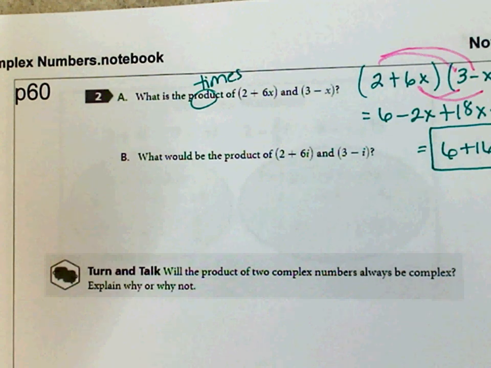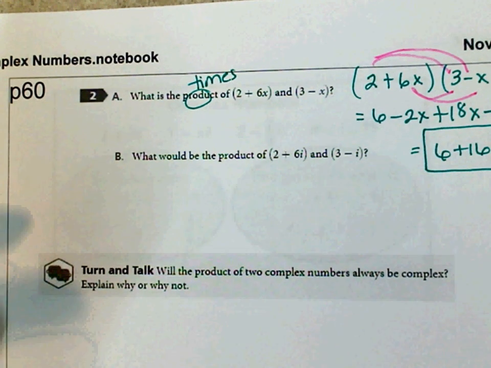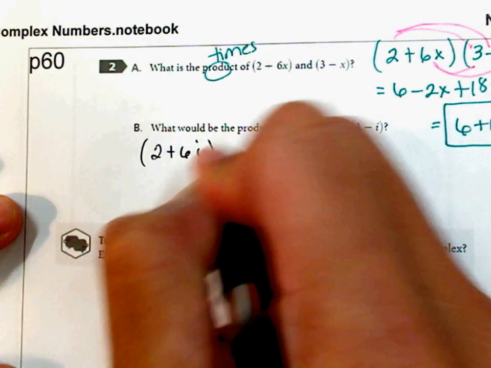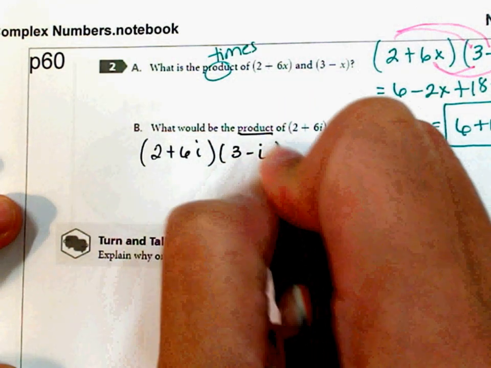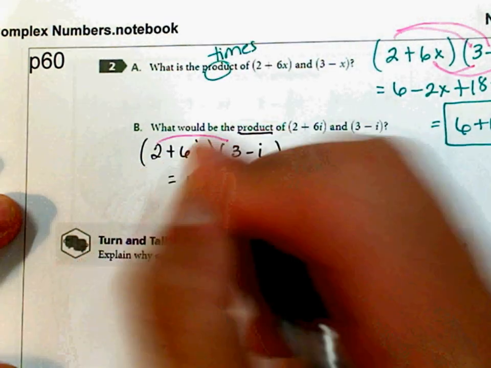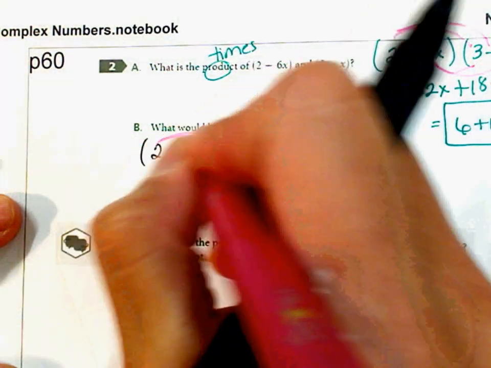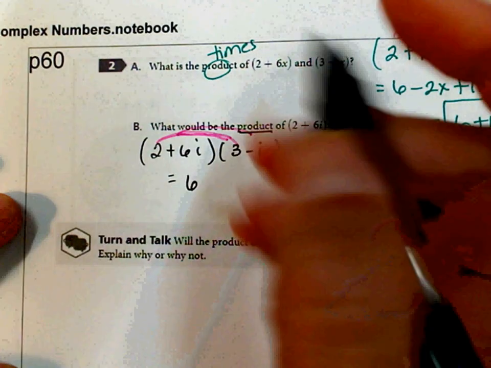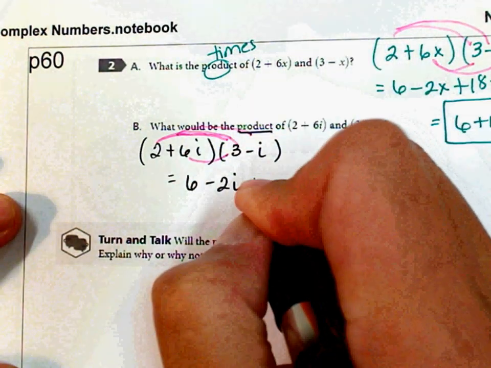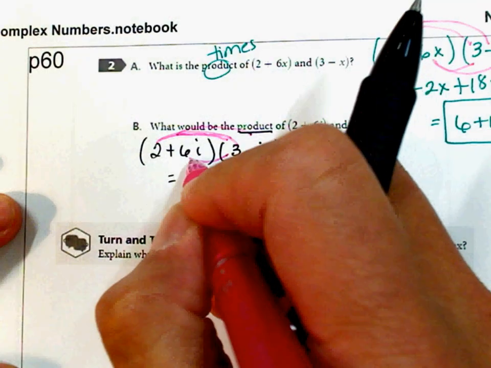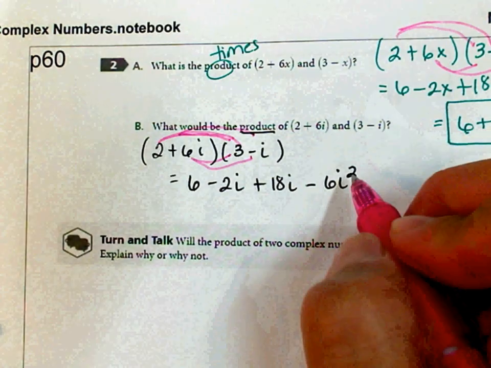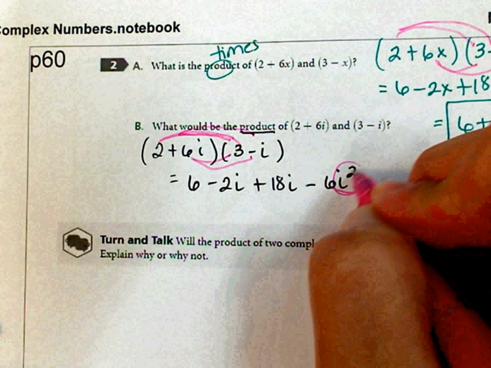All right, let's look at the one that has an i now. Here we go. 2 plus 6i, the product times 3 minus i. Same thing. 2 times 3 is 6. 2 times negative i is negative 2i. 6i times 3 is positive 18i. 6i times negative i is negative 6i squared. All right, see that i squared? That is the same as times negative 1.